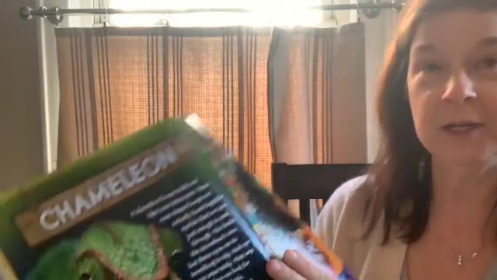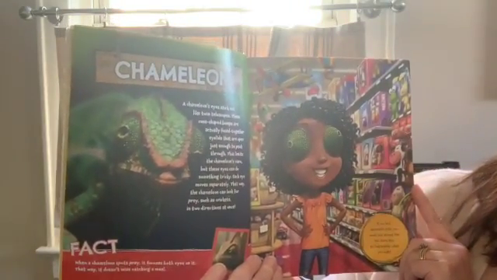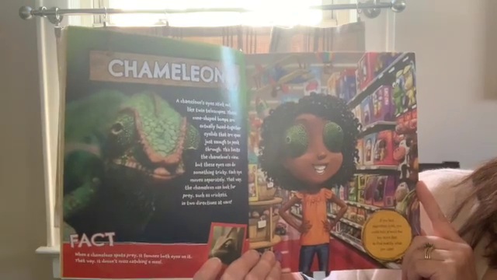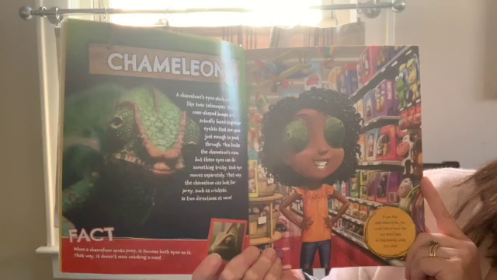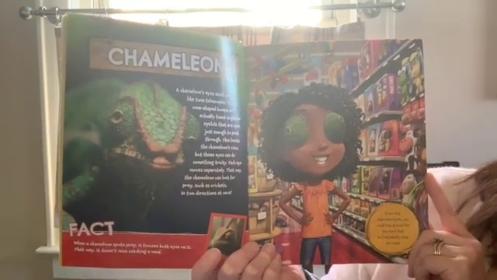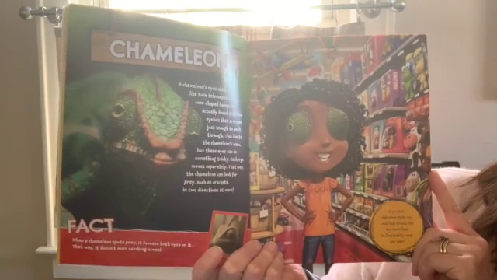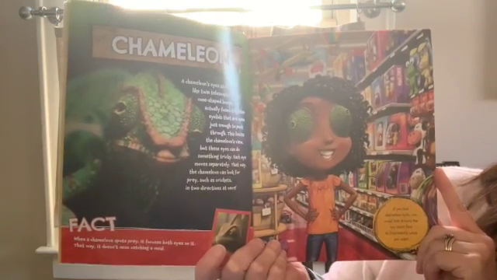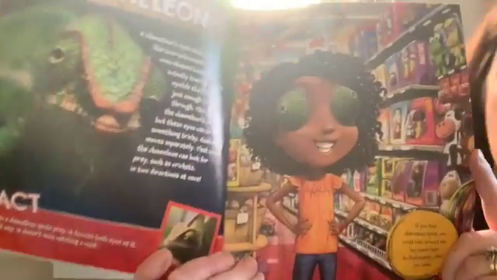Let's see. Oh my goodness, what if a chameleon's eyes took over? Look at that. A chameleon's eyes stick out like twin telescopes. These cone-shaped bumps are actually fused together eyelids that are open just enough to peek through. This limits the chameleon's view, but those eyes can do something tricky. Each eye moves separately. That way the chameleon can look for prey, such as crickets, in two directions at once. So they go in different directions.